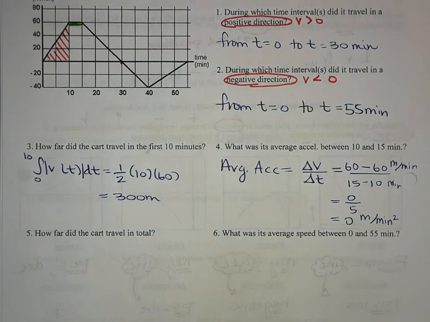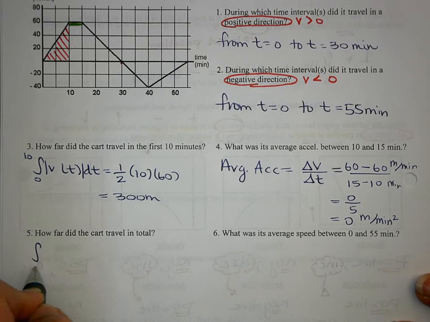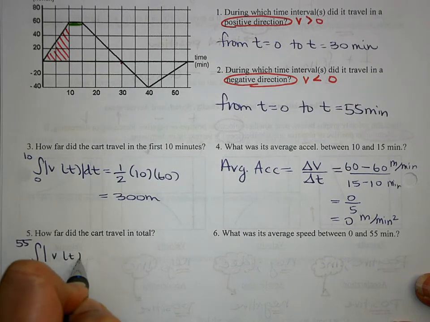All right, and then for question number 5, they're asking how far did it travel in total. So they're looking for total distance traveled. So total distance traveled from 0 to, what is that, 55? And then the absolute value of v of t.